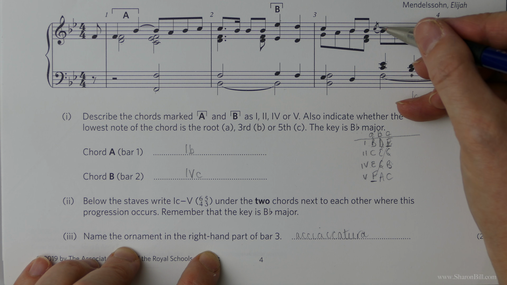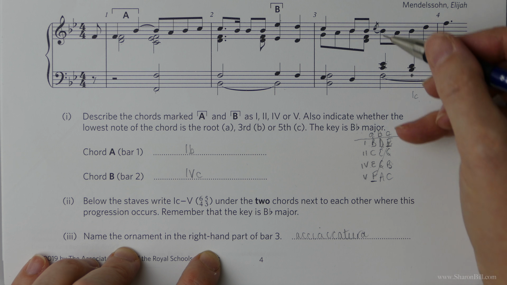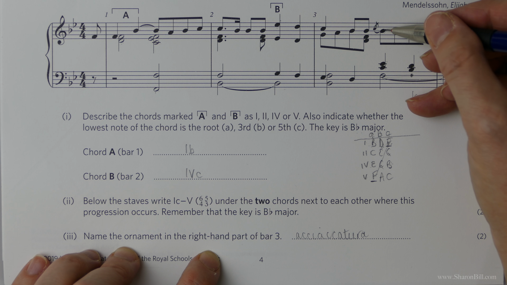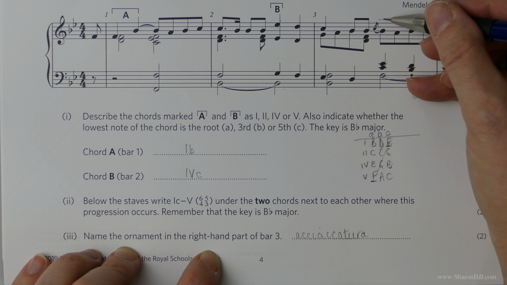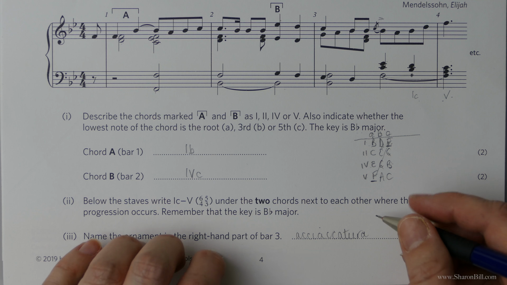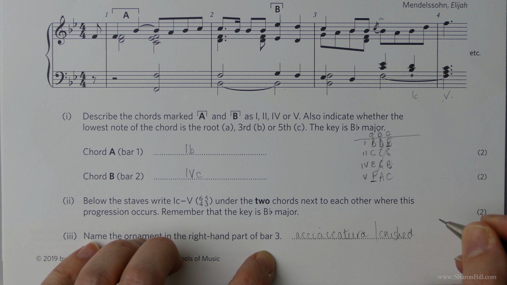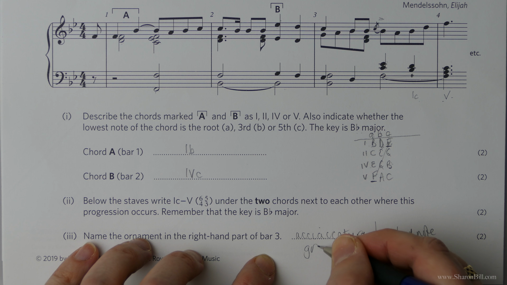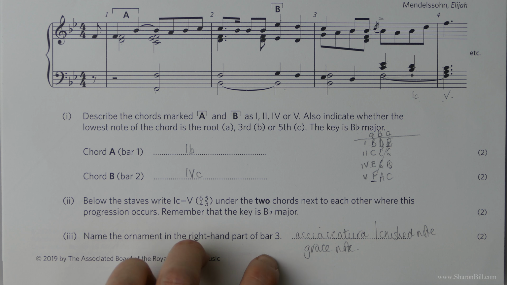This is where you actually just squish that note in, pinching a little bit of time off the previous note ordinarily. Sometimes you can shave it off this note, but ordinarily it's taken off the previous note, and then that's still on the accent. You could call it a crush note, that would be acceptable. It's very descriptive. Alternatively, you can also call it a grace note. So any one of those answers will suffice. So that's the end of that question.